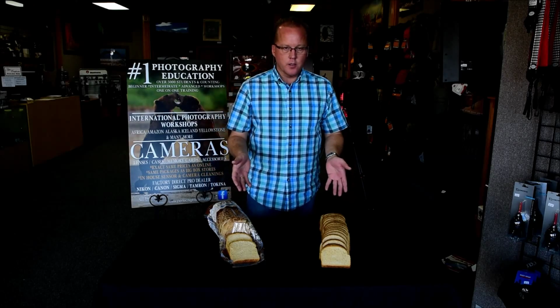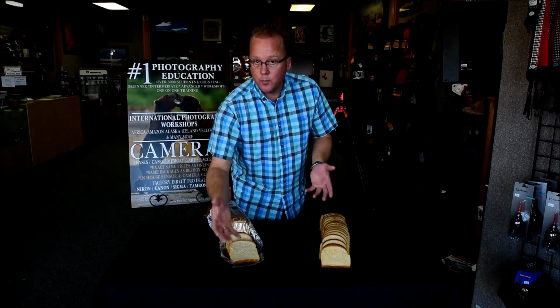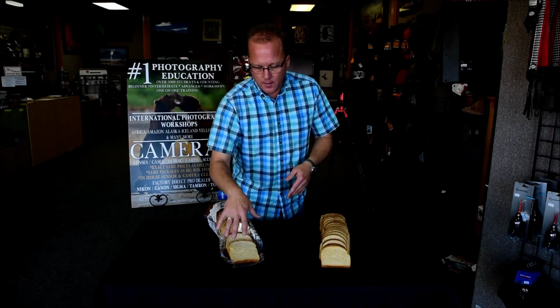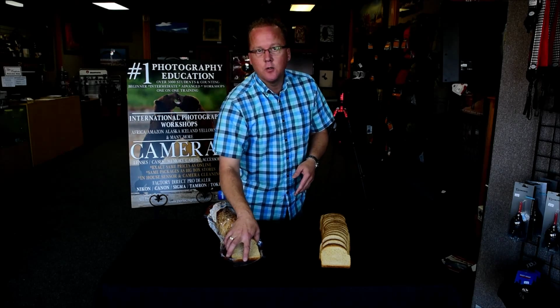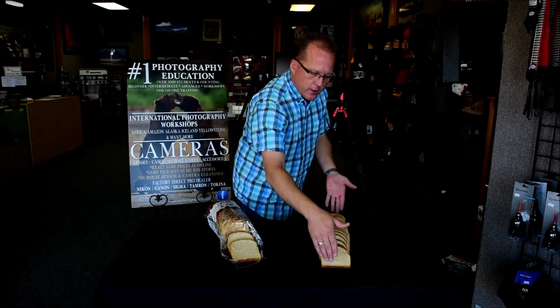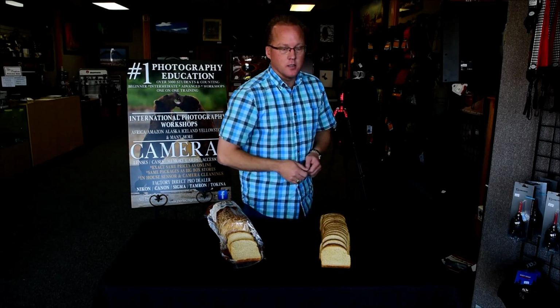So hopefully this helps you understand. Just remember, 2 or 2.8 or 3.5, your depth of field is going to be very shallow. You're only going to see these 2 pieces of bread. But if you go to F22, you're going to see all 22 slices of bread.